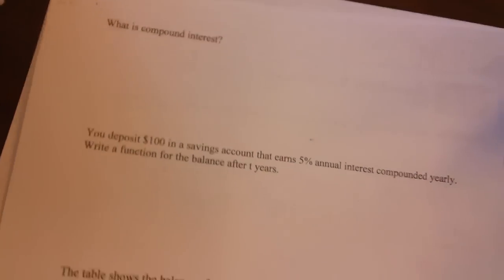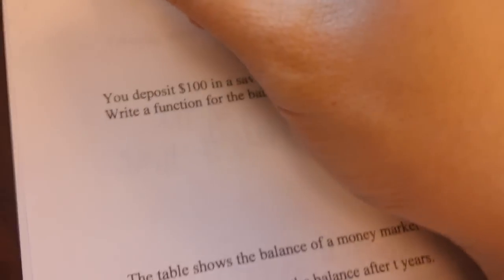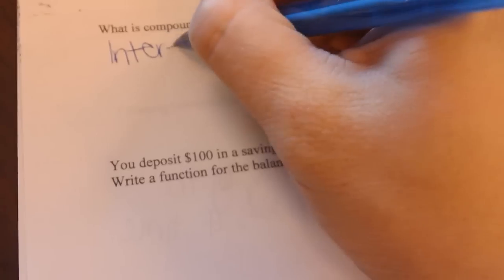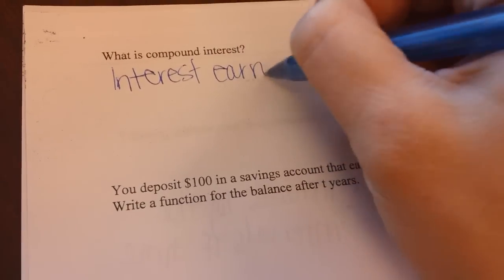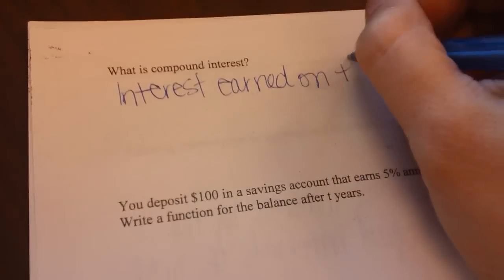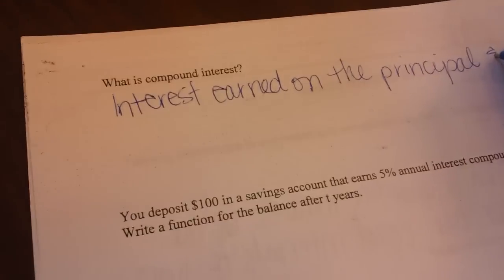Okay, turn your paper over. Next, we're going to talk about compound interest. And compound interest is interest earned on the principal amount and on previously earned interest.